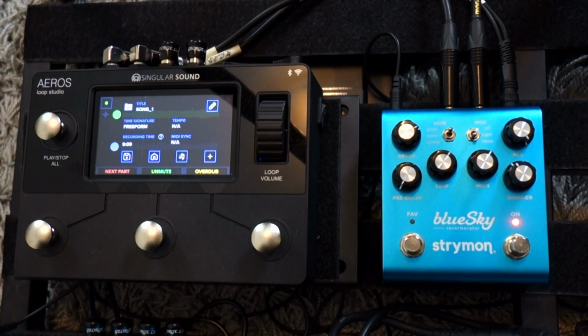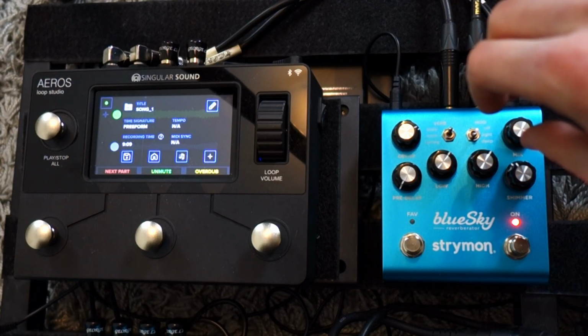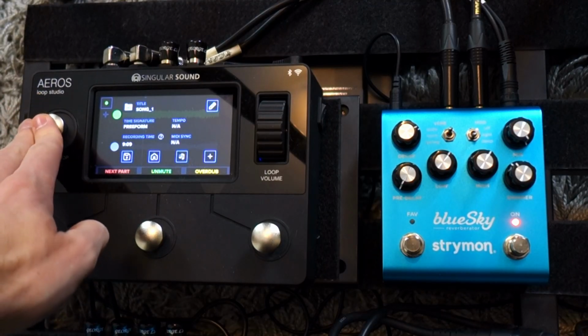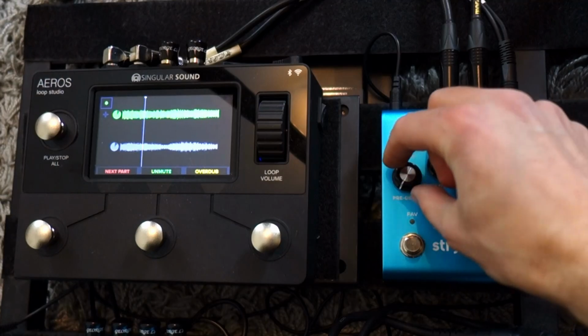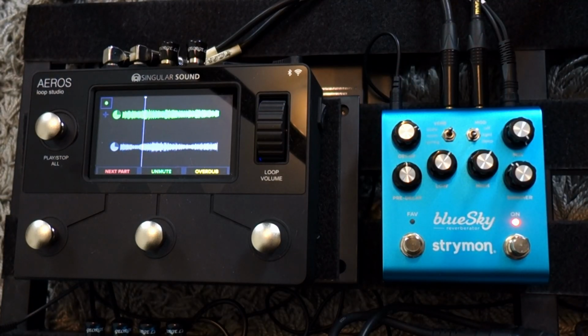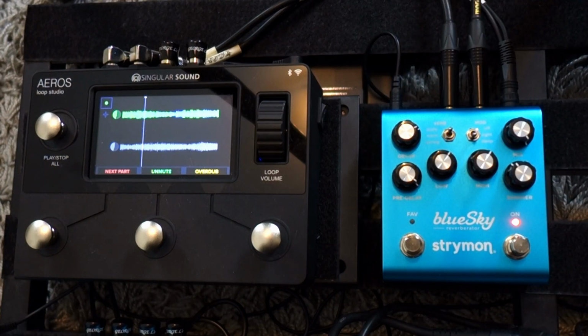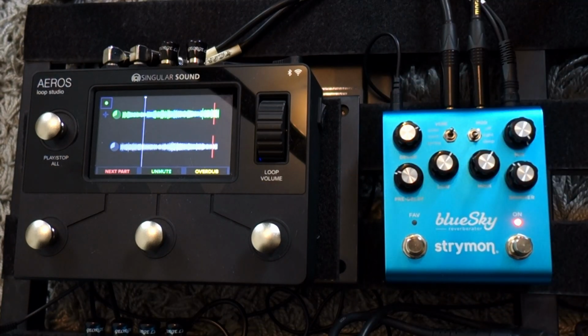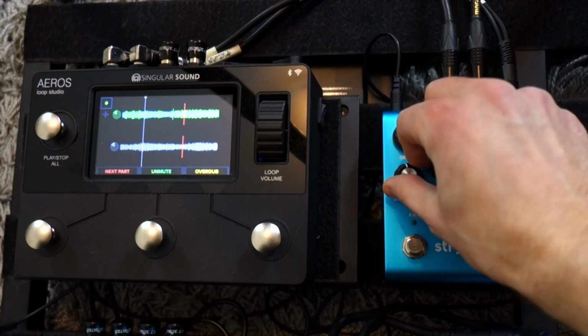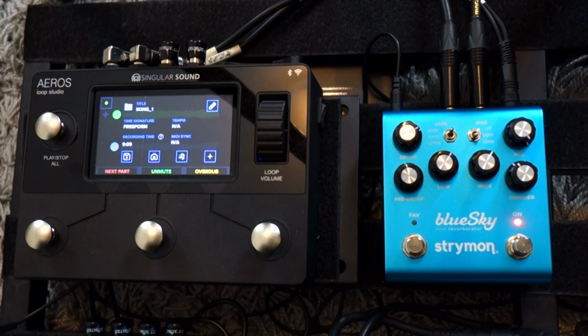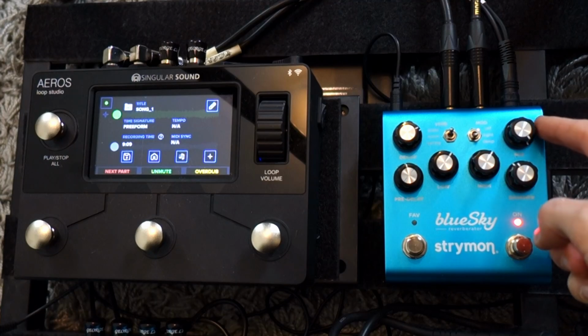Really cool. So even more than that, if you have a pre-delay knob, you can use it to like twist the sound in a really, really cool way. So let's try that. So it's like a warping sound that you can use this way.